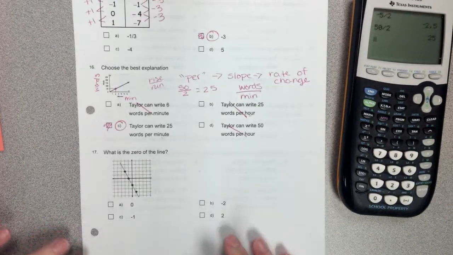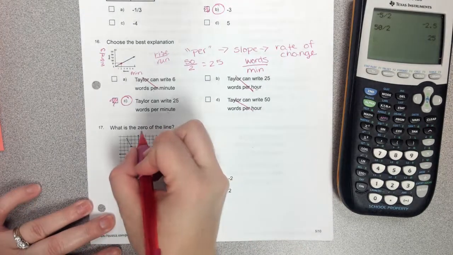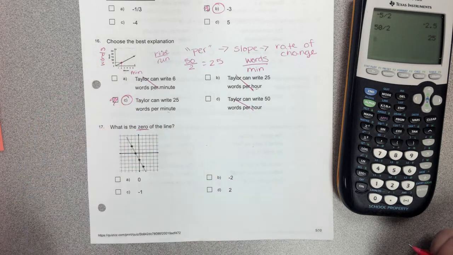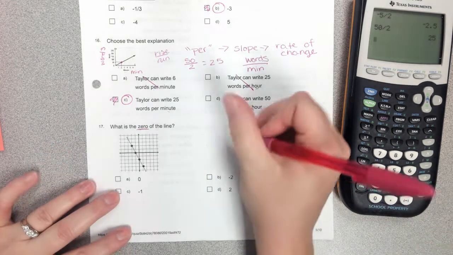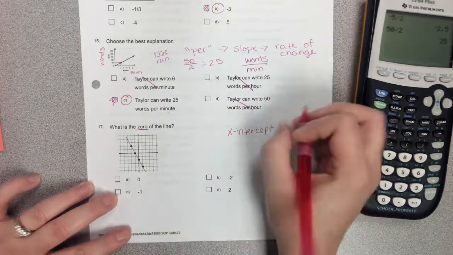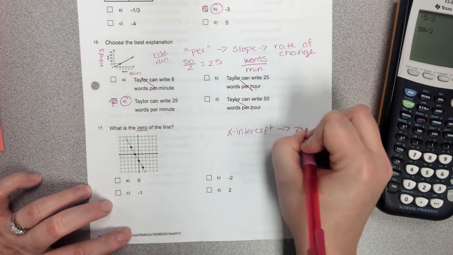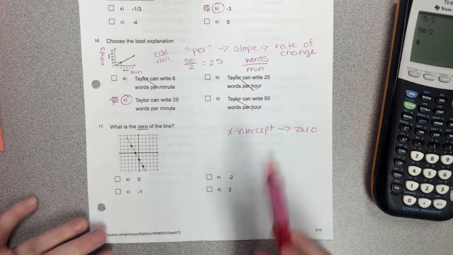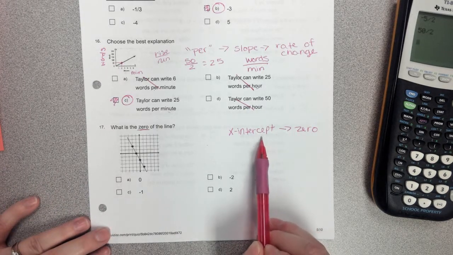Ooh, here's another vocab word. I love this vocab word. Remember, I told my class there are going to be 4 different words for x-intercepts. We're going to only talk about 2 of them in this unit. So x-intercept means the same thing as 0. When we get into quadratics, we're going to have 2 more words. It's crazy, but that's all right. All I want to find is my x-intercept.